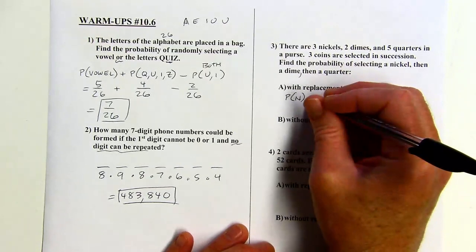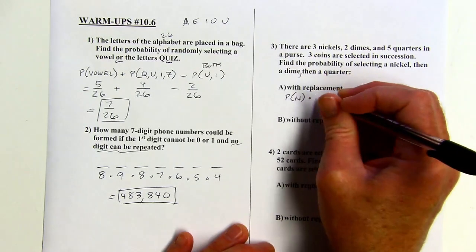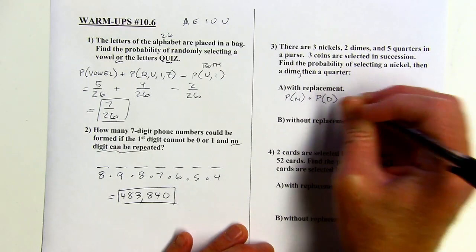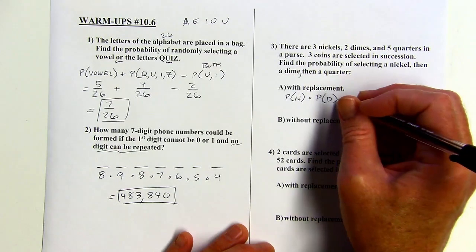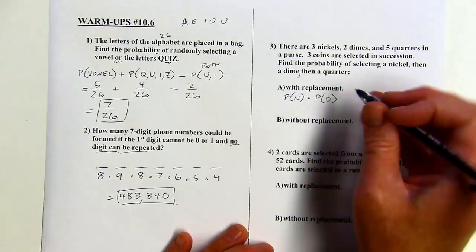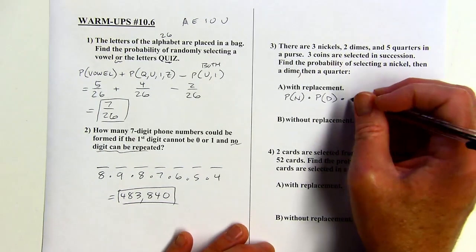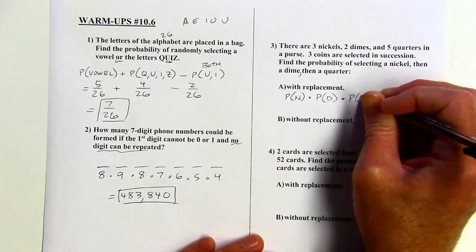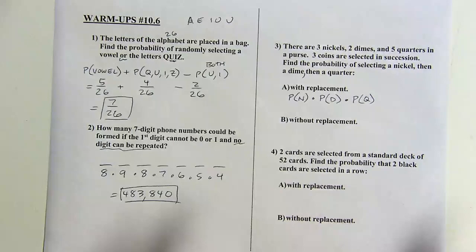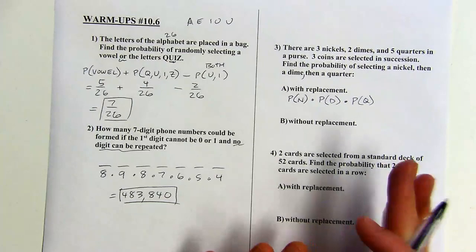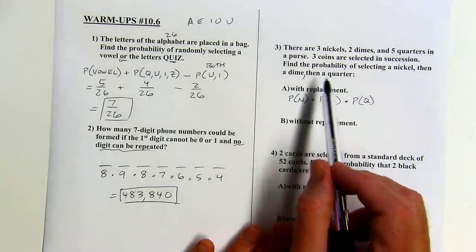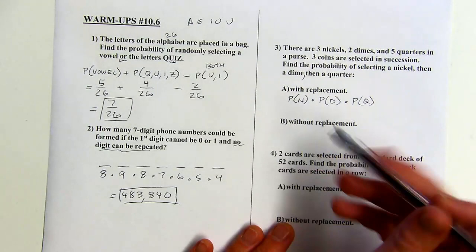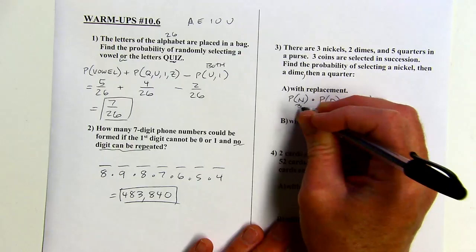Okay. And when we're doing one event after another one, we're going to be multiplying. Okay, and with replacement, that means we're putting the coin back in and then making the next selection. So the purse has the same contents on every draw. So then I'm just thinking, okay, there are 3 nickels, so it's 3 out of the total amount.